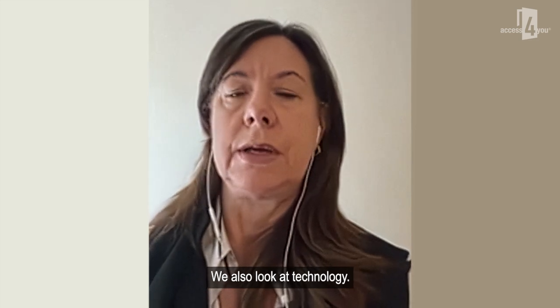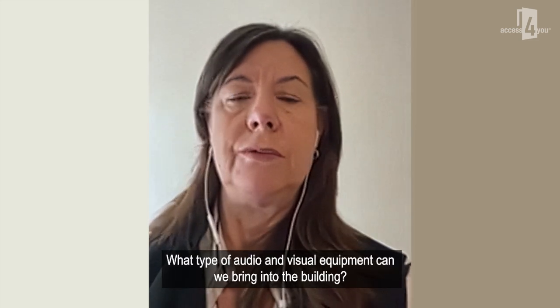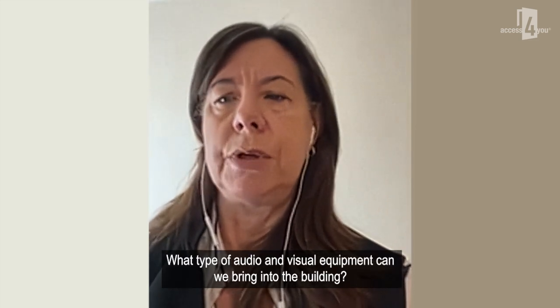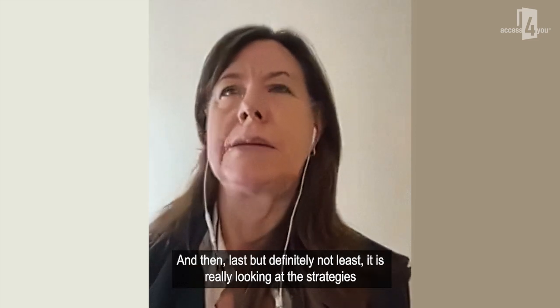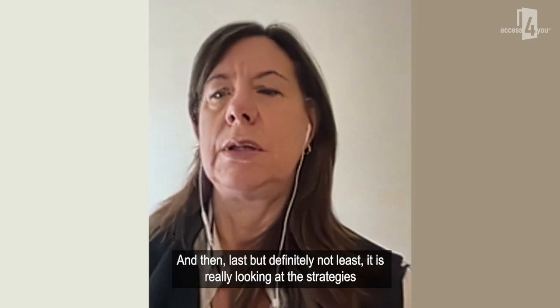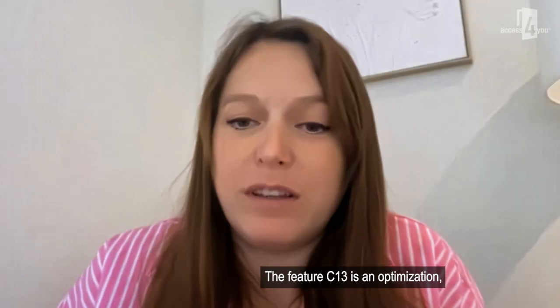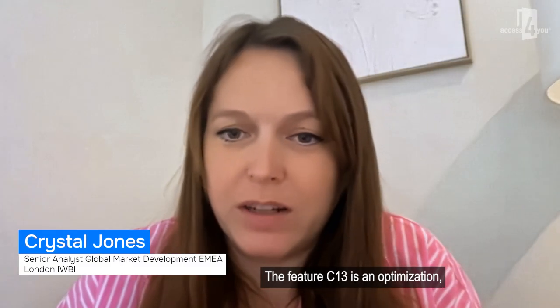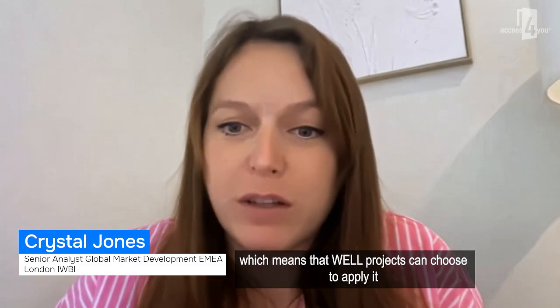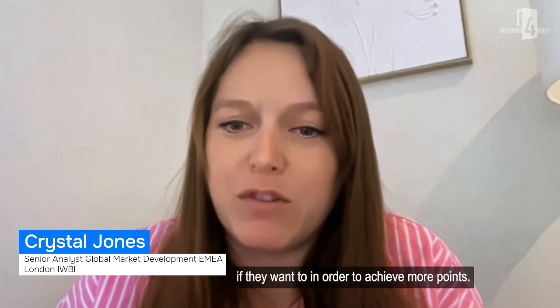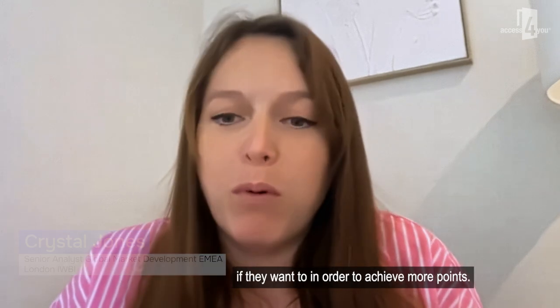We also look at technology. So what type of audio and visual equipment can we bring into the building? And then last, but definitely not least, is really looking at the strategies that make sure that the building is safe. The feature C13 is an optimization, which means that projects can choose to apply it if they want to in order to achieve more points.